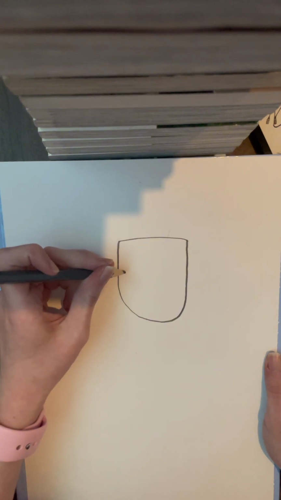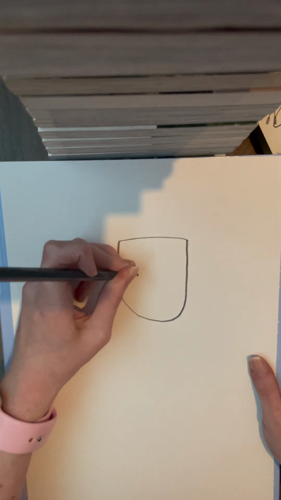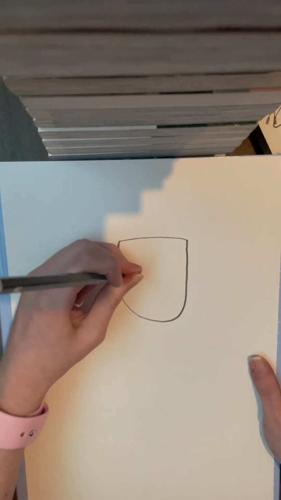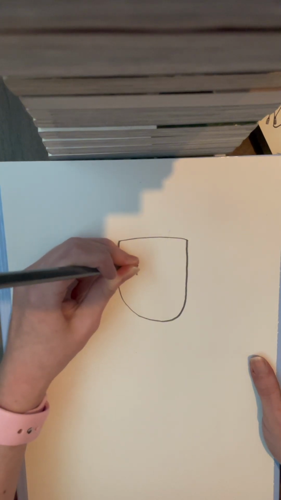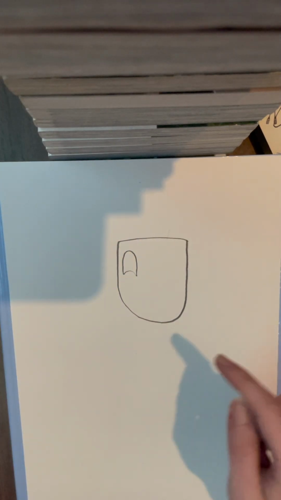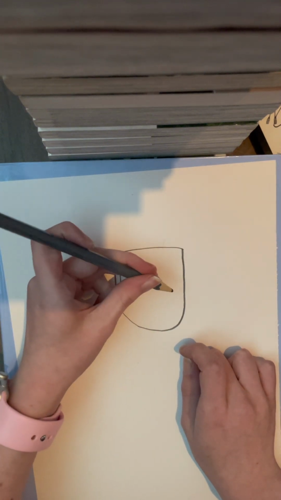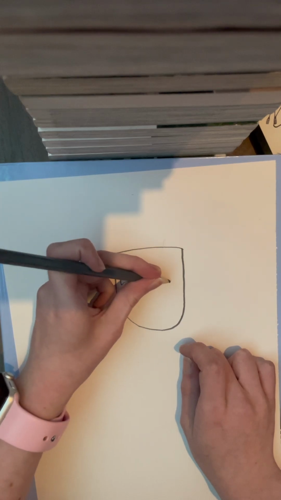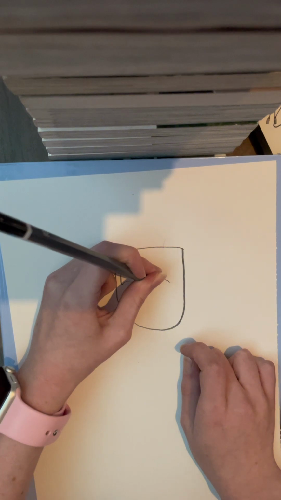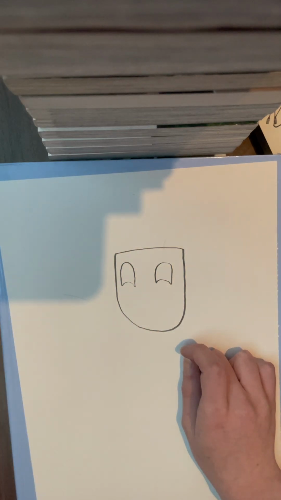So what I'm going to do is a little curve like that, and then we are going to do a big circle and join it on the other end, just like that. And we're going to do the same process on this side of the mask. Just like so.